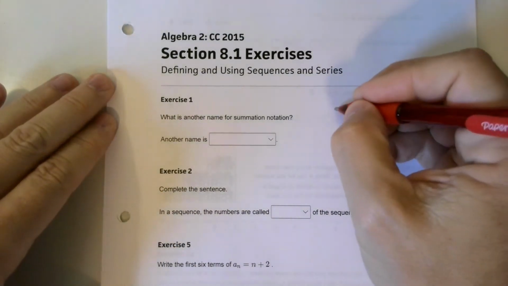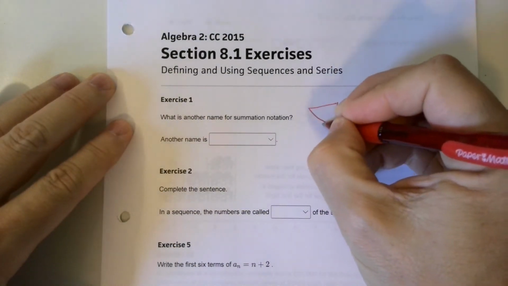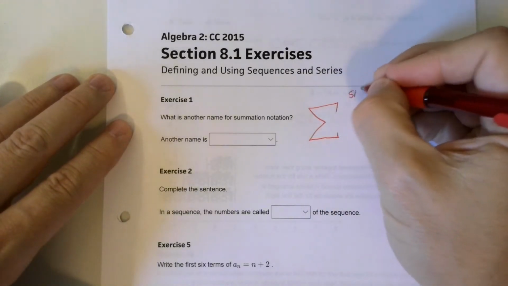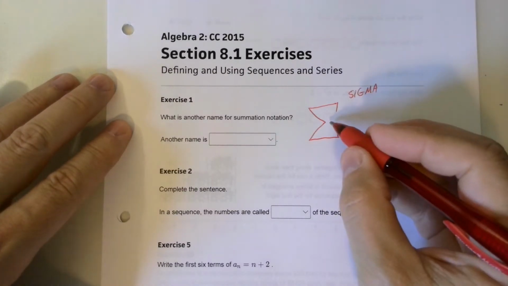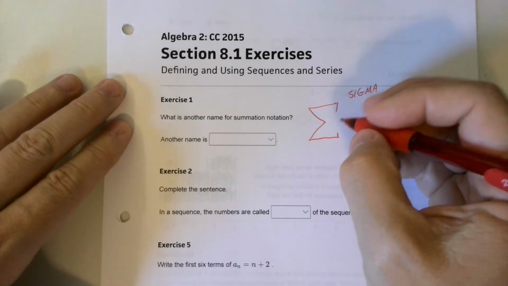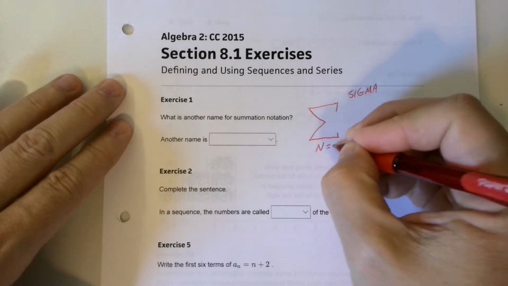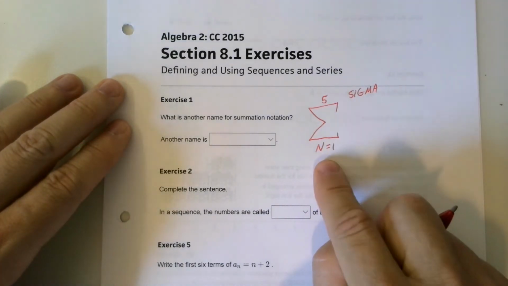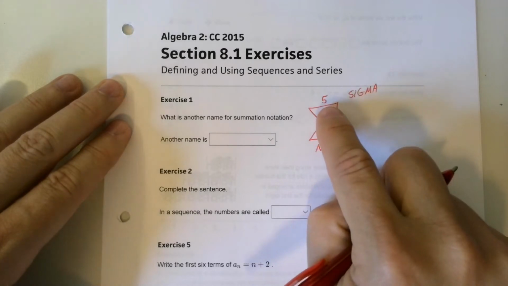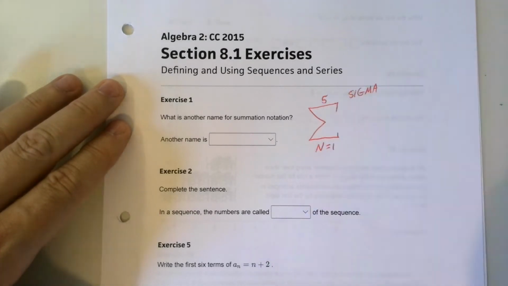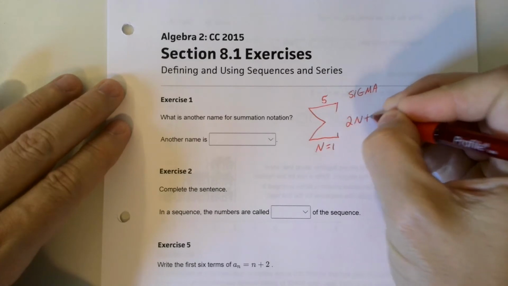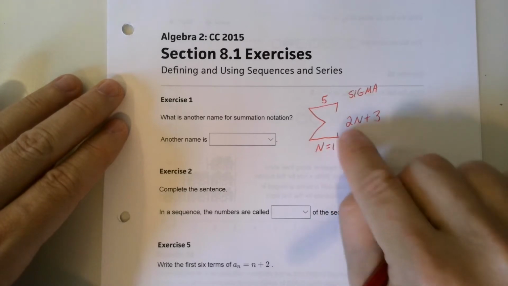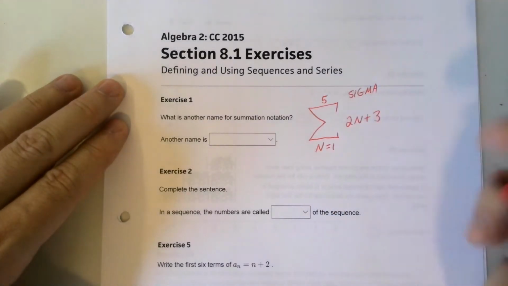Well, first off, what the heck is summation notation? There's this little thing. It's a Greek letter. The Greek letter is called a sigma, S-I-G-M-A. And this tells us that we want to sum things or add things up. And it'll tell us right at the bottom of this thing where we want to start with the first term and how many terms we want to go to. So we want to go from the first term to the fifth term. And we'll put something like this, 2n plus 3. And basically that means that this thing right here generates our sequence by plugging the numbers in.